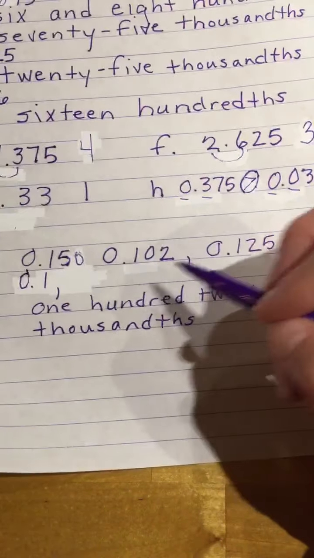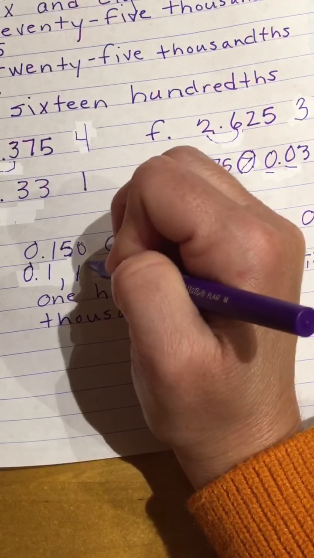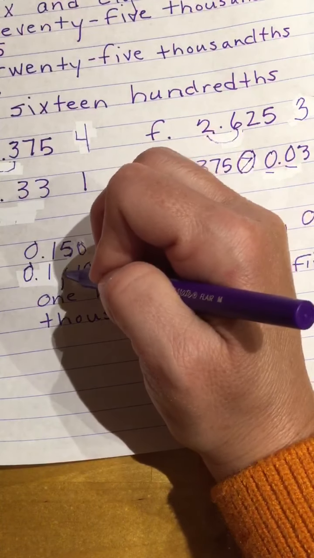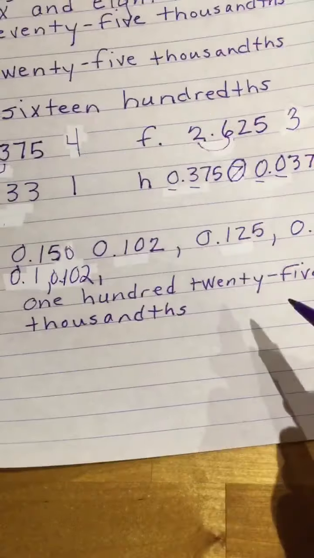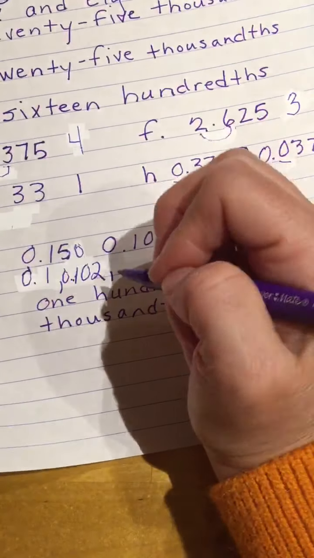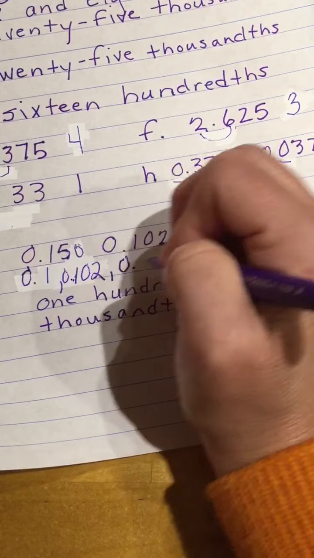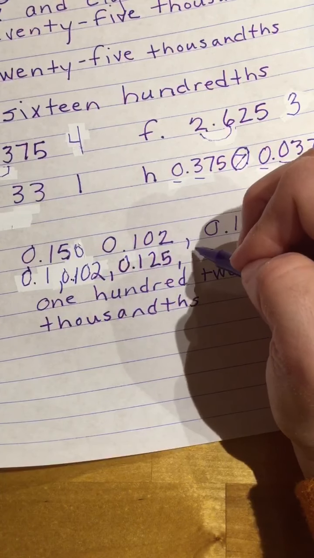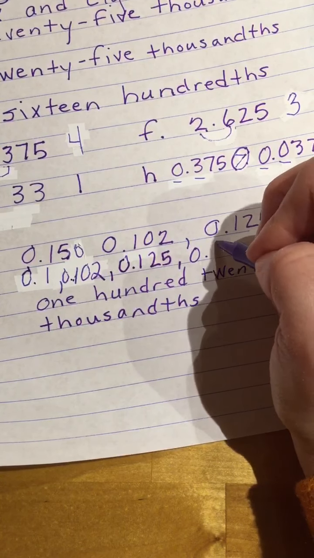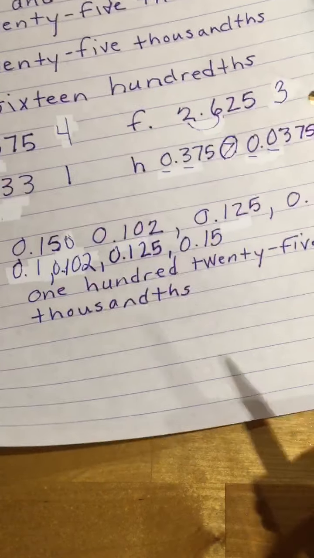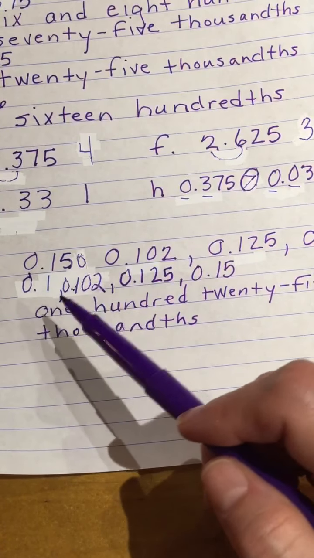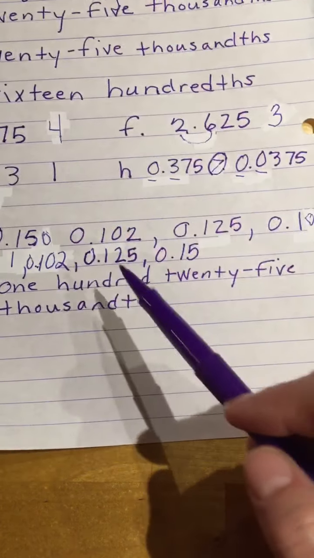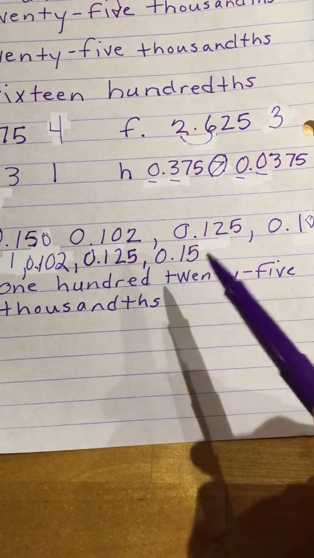Then 102 would be next, then after 102, I go to 125, 0.125. And then I know that 150 would be the largest, but it was really 15 hundredths, right? So this would be in order from least to greatest: 1/10, 102 thousandths, 125 thousandths, and 15 hundredths.